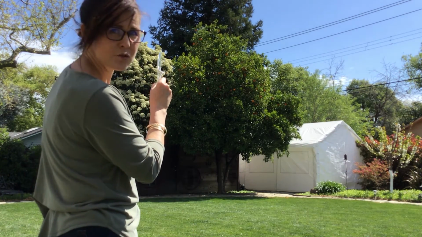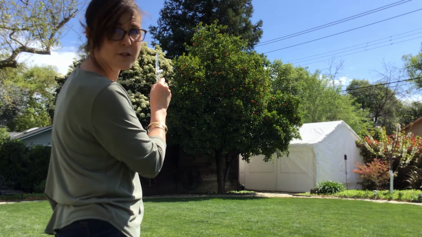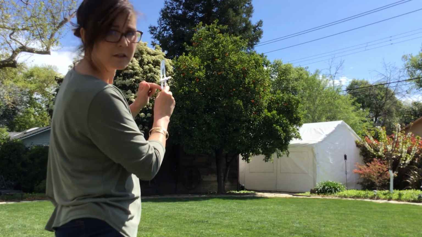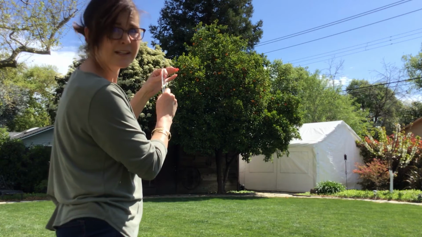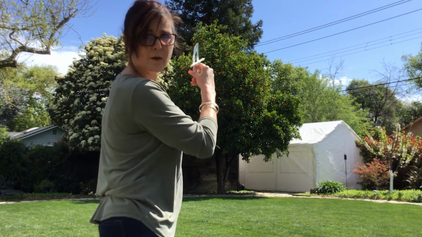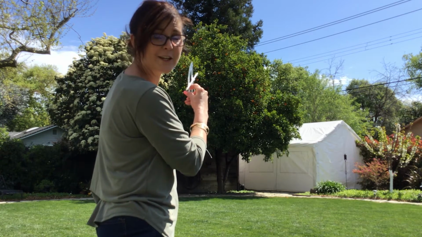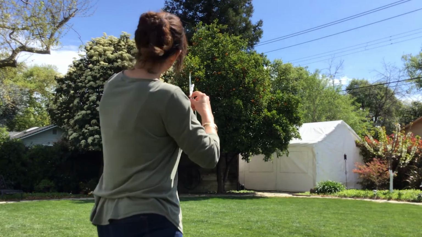In order to use this, all I have to do is look through the end of the straw until I can see the orange that I want to measure the height of, and then see where the string hits the protractor. Now it might be difficult to do by yourself because once you take it away from your eye, you may move the protractor. So I'm going to ask my daughter Morgan to come back and help me measure the angle.